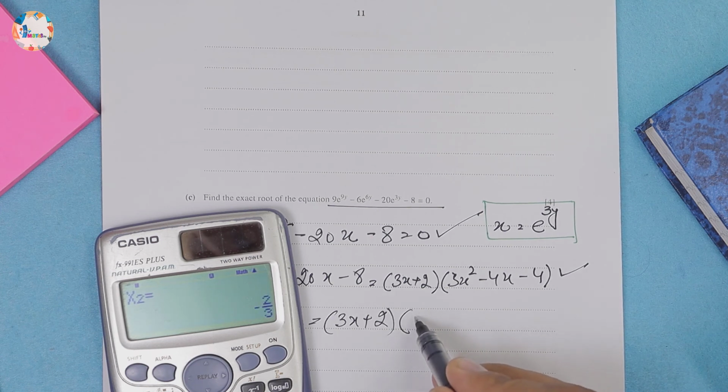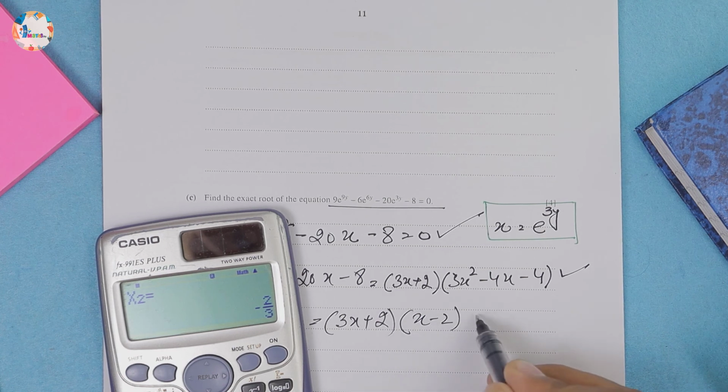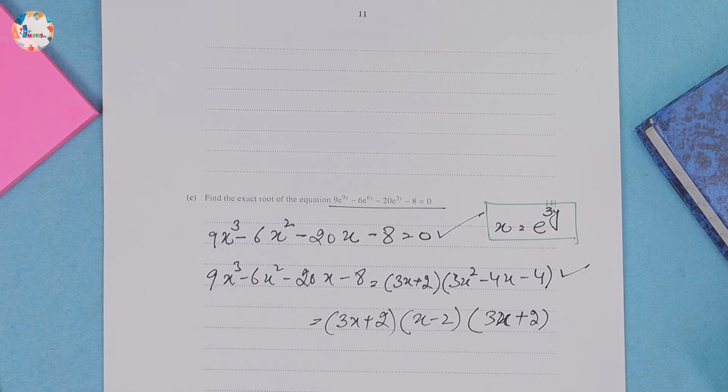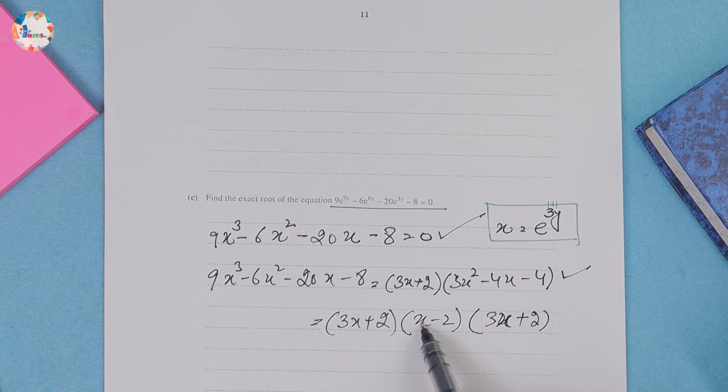So it means our factors are x minus 2 and 3x plus 2.